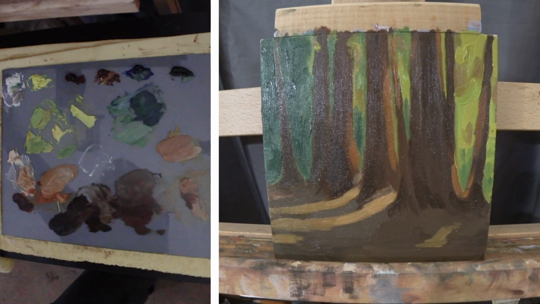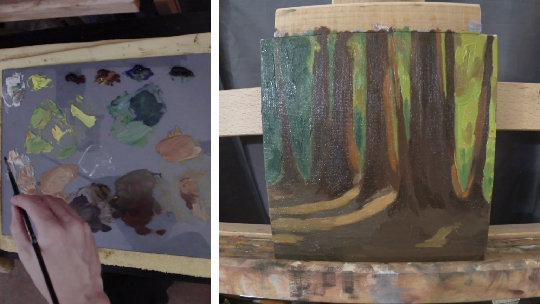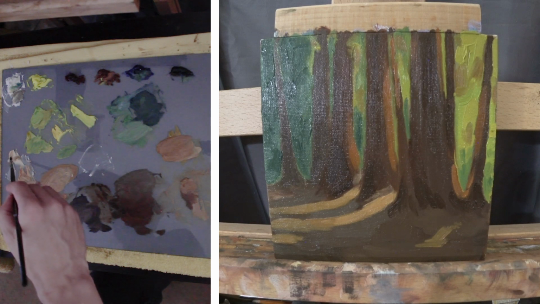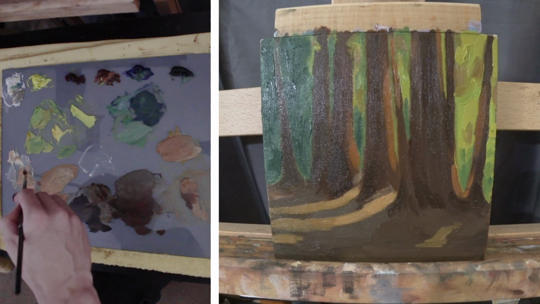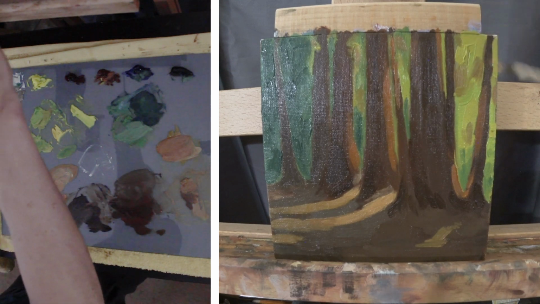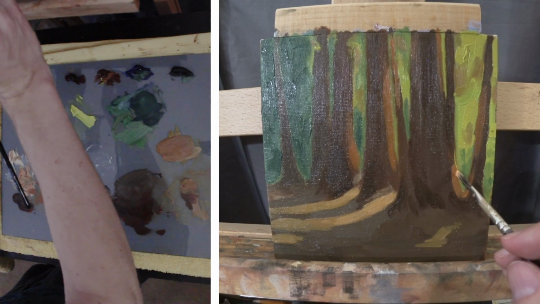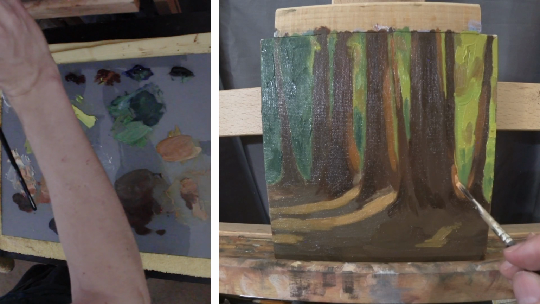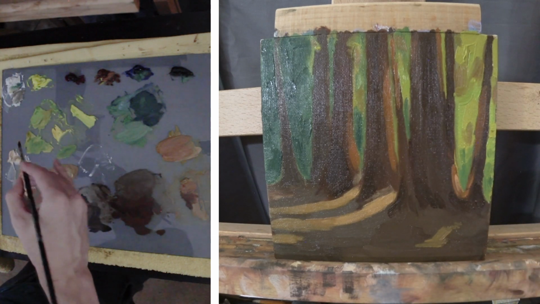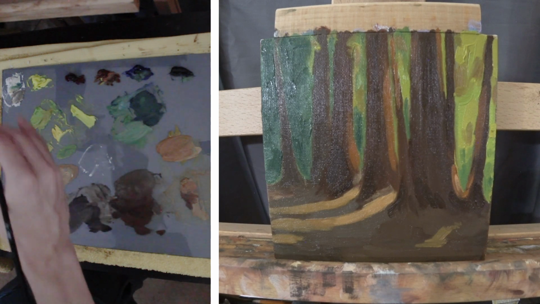So I'm gonna move to this small brush now, because I want to get into these lightest lights. And I'm going to slowly creep up on them. On these trees, I don't know if I want the trees to be as light as the ground. I think I just want some kind of spotlight effects on the trees.